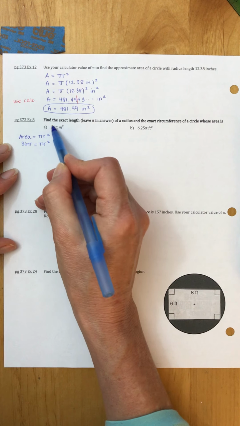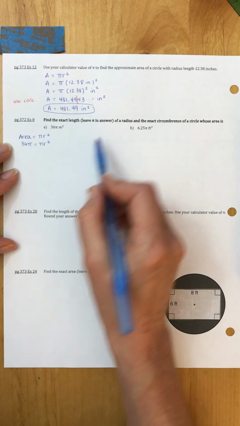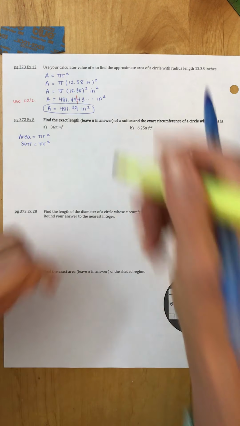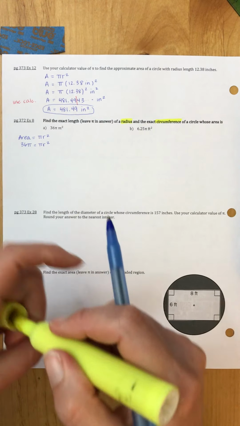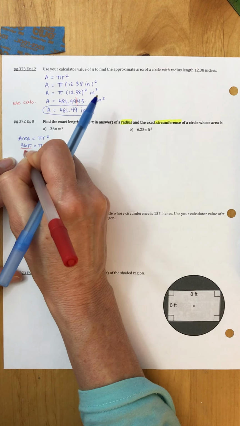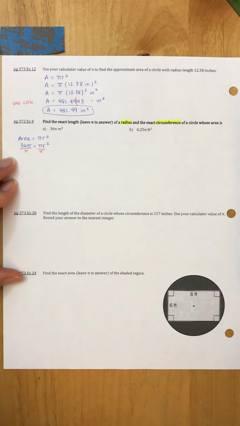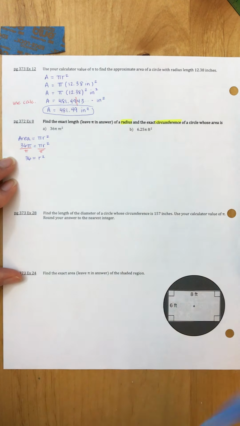So this is the 36 pi. We put that in for area equals pi r squared. Now we're trying to find radius. Okay, that's what it's asking us to find. Radius and circumference, 2 things. So to find the radius, we're going to divide by pi here. And then we're going to get 36 equals r squared. Well, we know how to solve that.